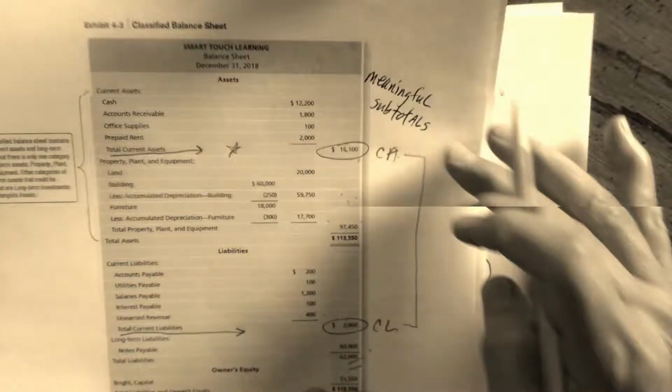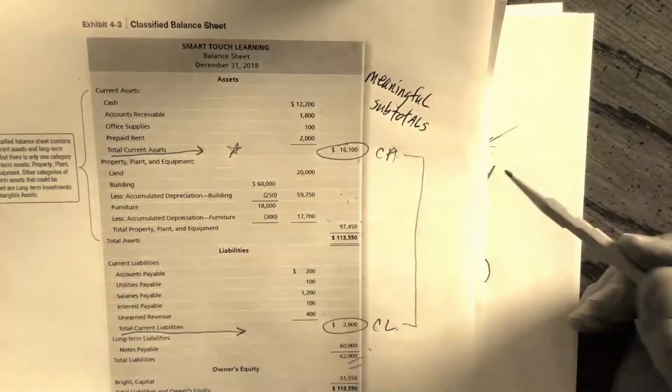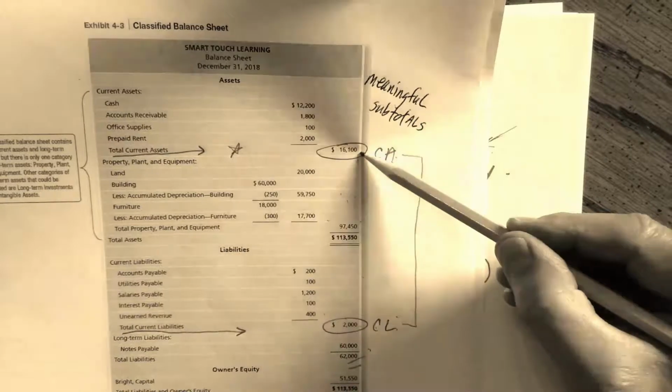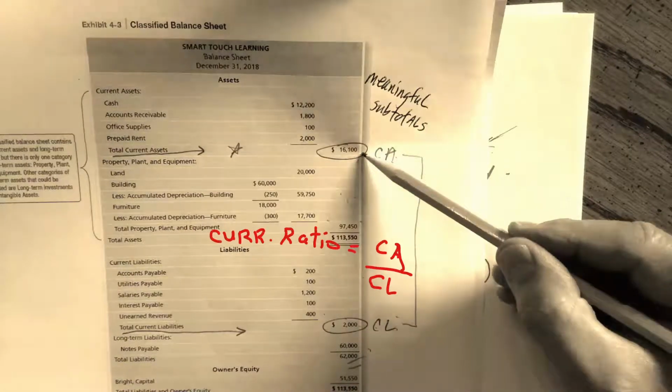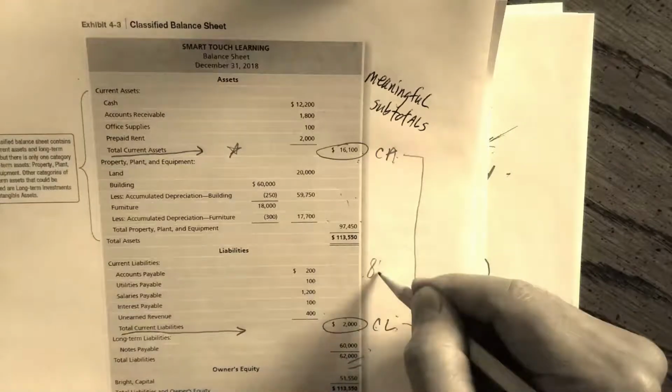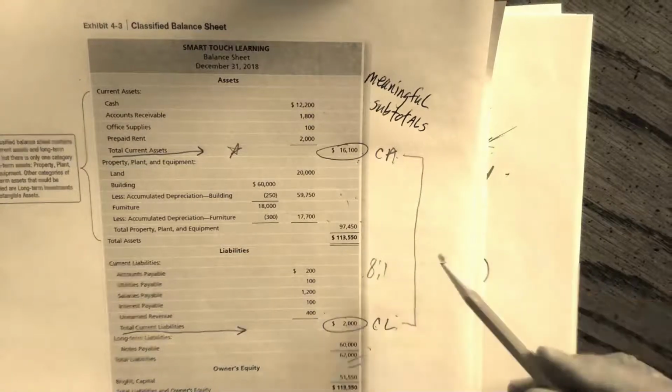And there's a couple ways of looking at this. First of all, is a ratio. What's current assets to current liabilities? This ratio here is $16,000 of current assets, $2,000 current liabilities. That's an unusual ratio. That's about an 8-to-1 ratio. That's unusual.